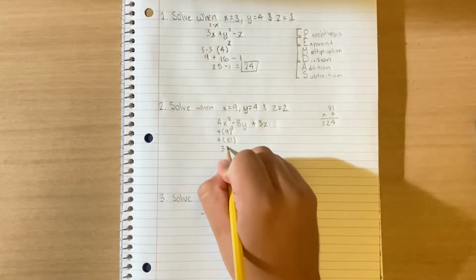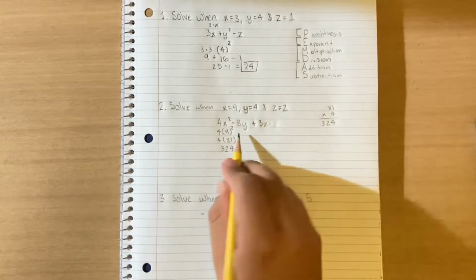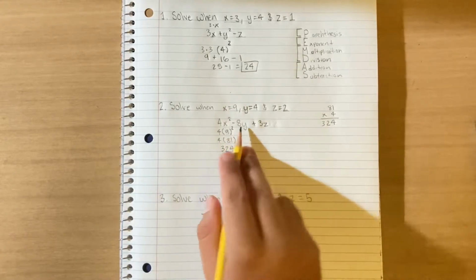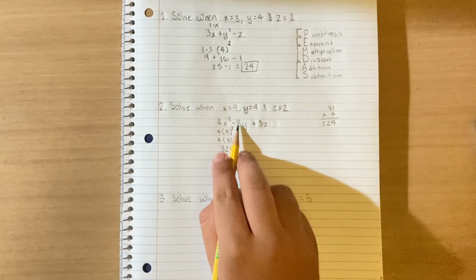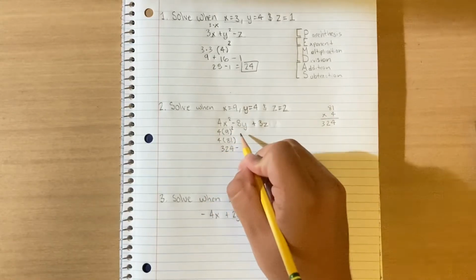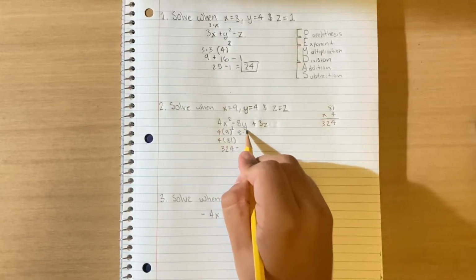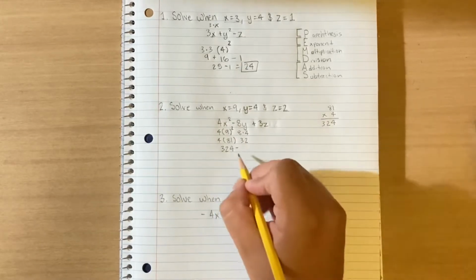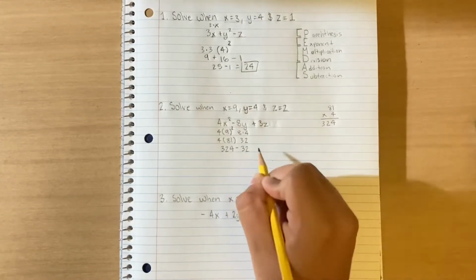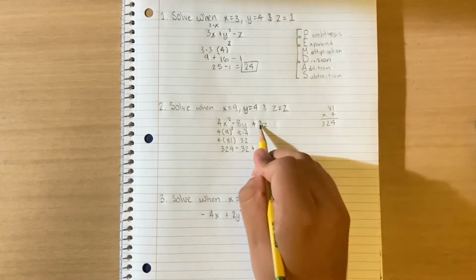We're going to drop that down to the bottom, drop that minus sign down, and go with 8 times y. We know that the value of y is equal to 4, so this part of the equation is telling us 8 times 4, which is equal to 32, and that's what you drop down. So it will be 324 minus 32 plus 3z.